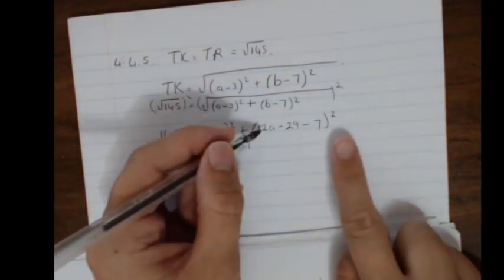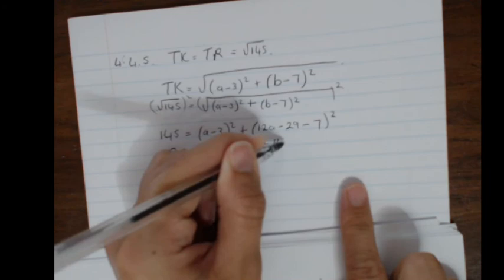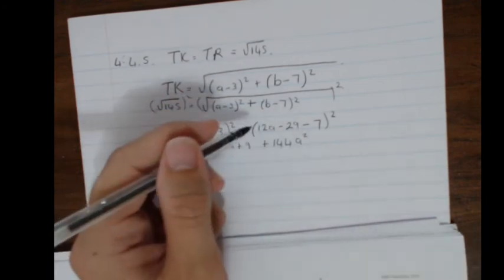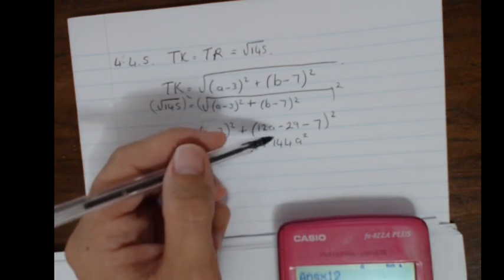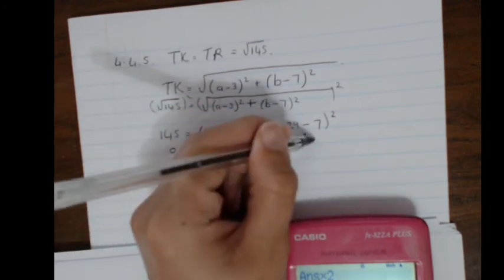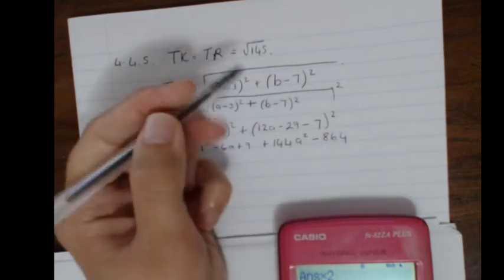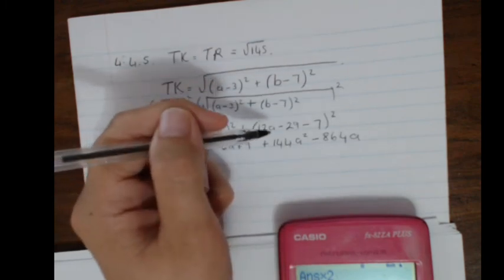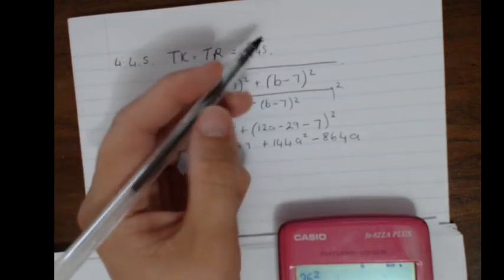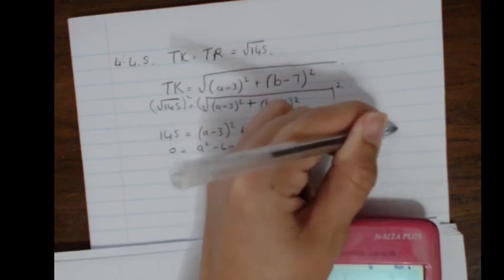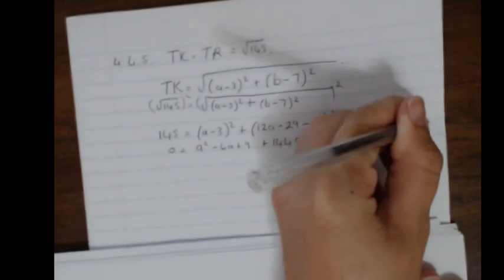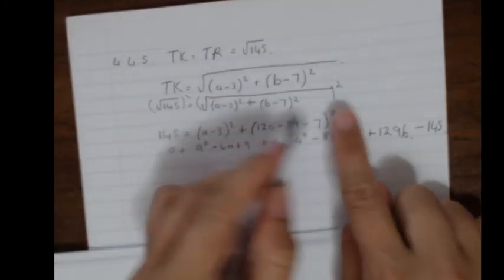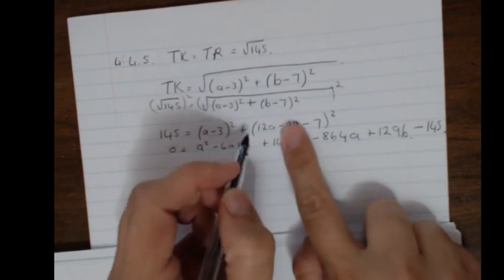So 12a minus 36 squared is 144a squared, 36 times 12 is 432, so minus 864a, and then 36 squared is going to be 1296, and then I also must subtract the 145. If you need to write the bracket twice and multiply out, that's perfectly fine.